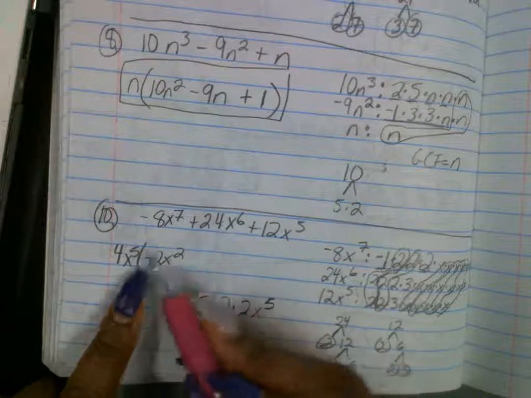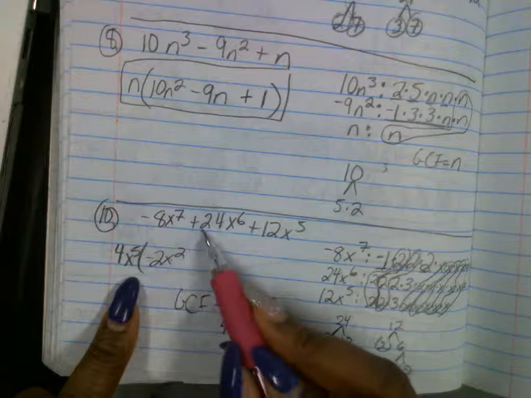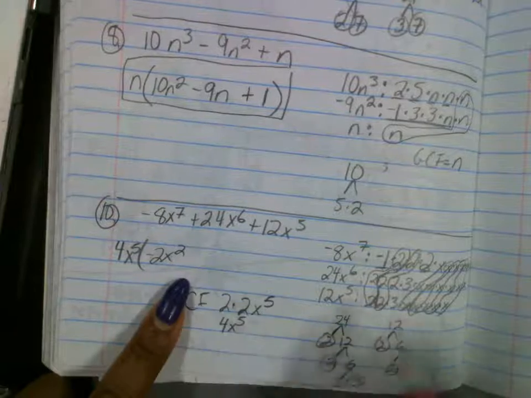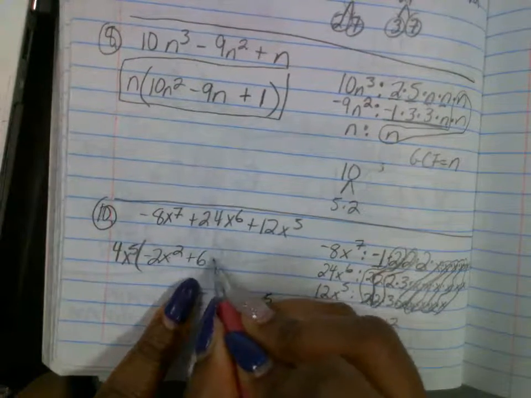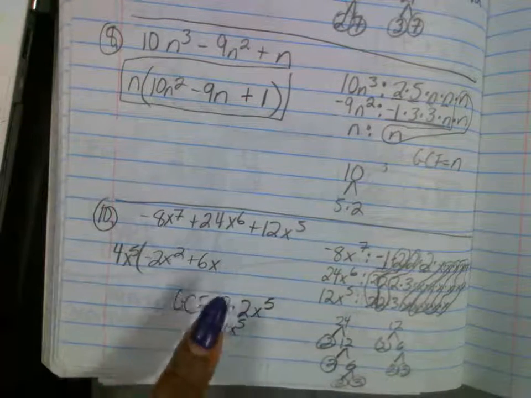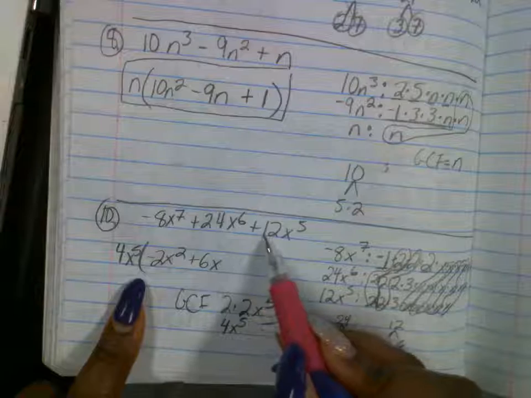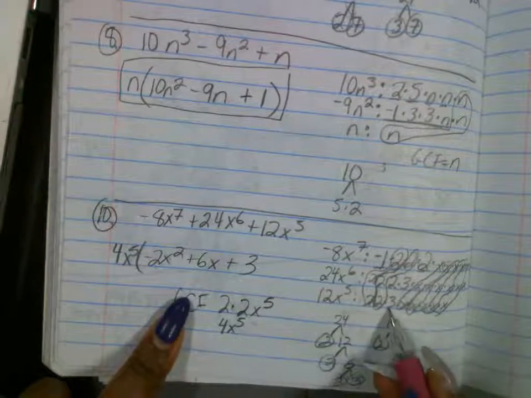What can we multiply times the 4x to the 5th to get positive 24x to the 6th? What's left? Positive 6x. And what can we multiply times 4x to the 5th to get this 12x to the 5th? Just the 3 is left here.